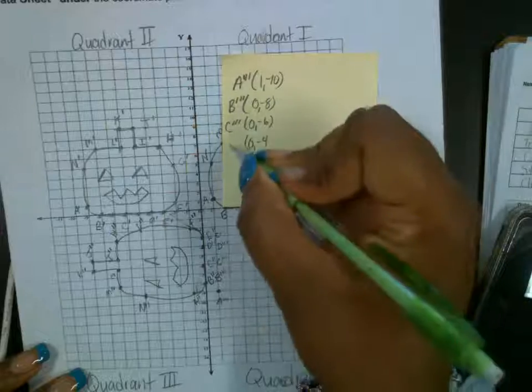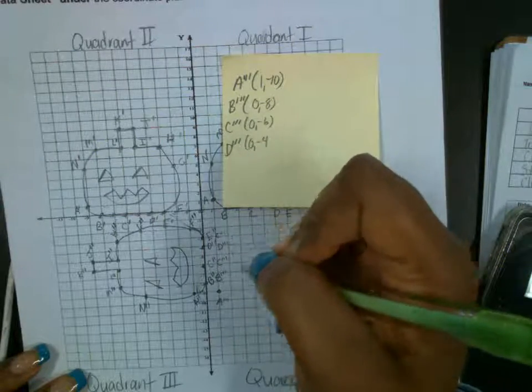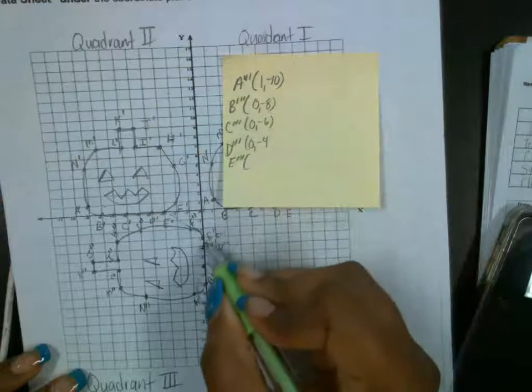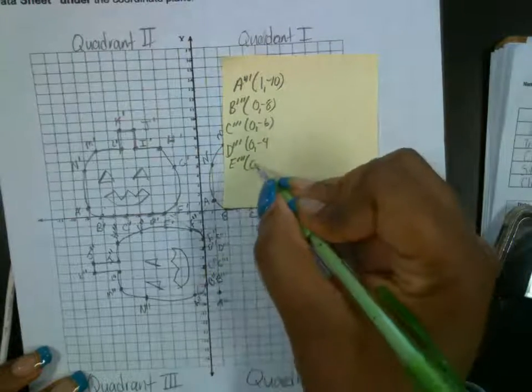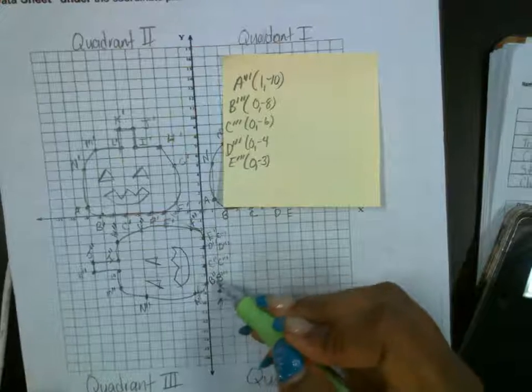That's your D triple prime. Your E triple prime is going to be at 0 and negative 3. They stay right where they were because they're on the line of reflection.